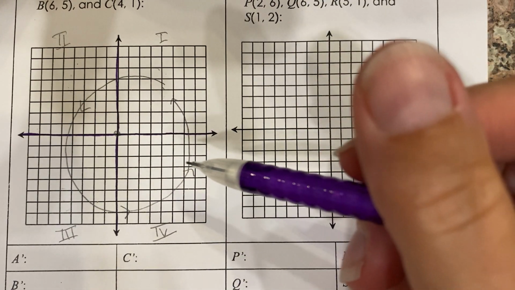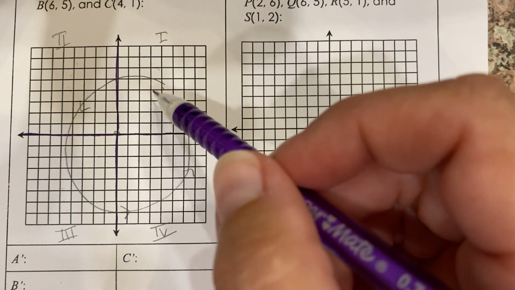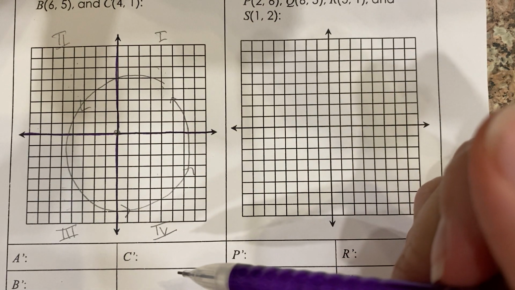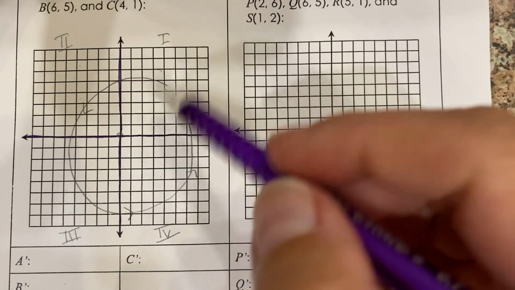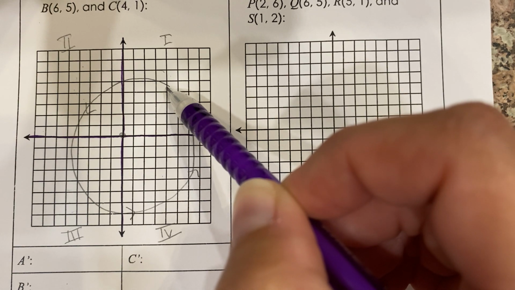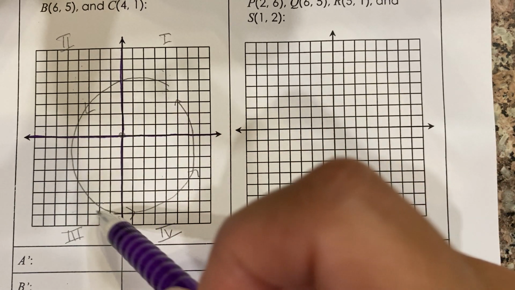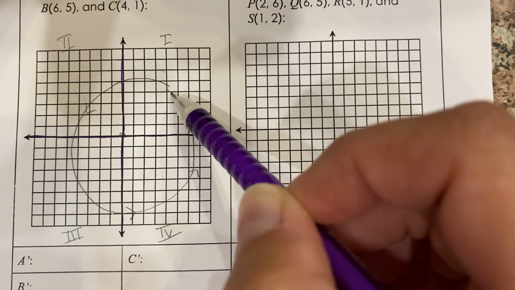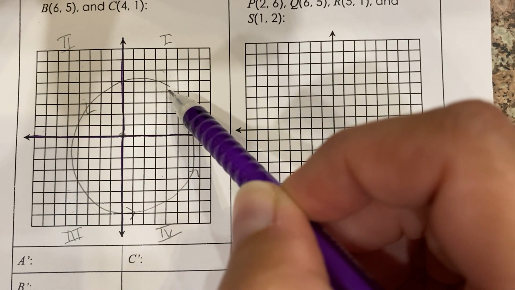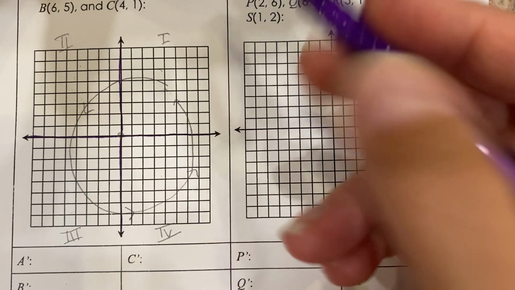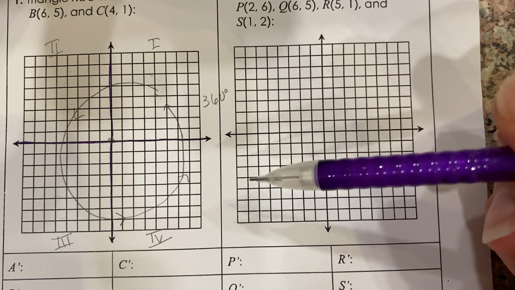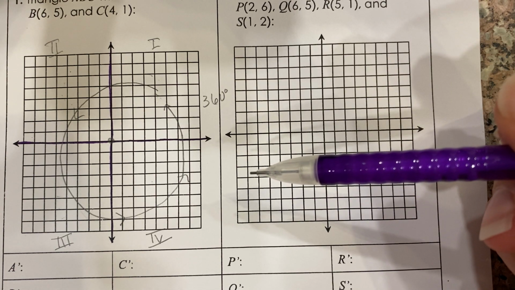The next thing you need to know is movement from one quadrant to another, the number of degrees, okay? So let's think about this. I just drew a circle. I started in quadrant 1, I drew a circle and came back to quadrant 1, okay? How many degrees did I travel? I hope you said 360. A circle is 360 degrees, okay?